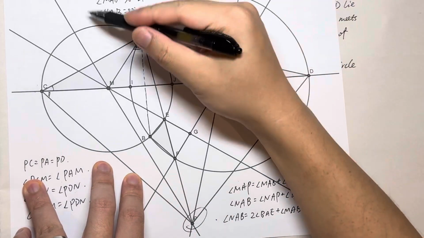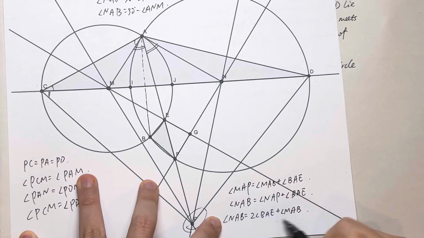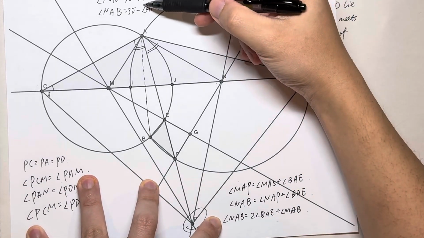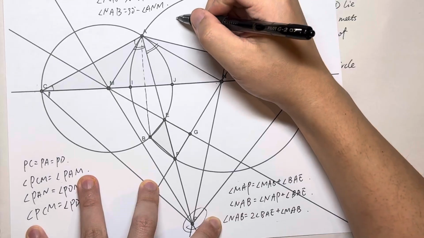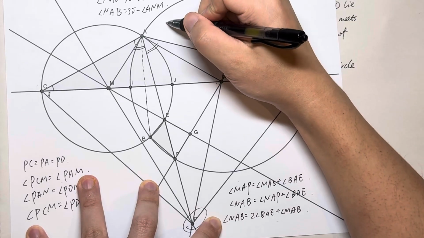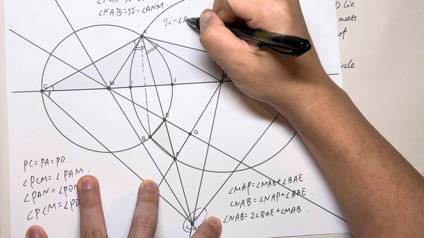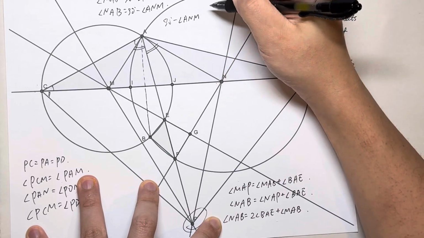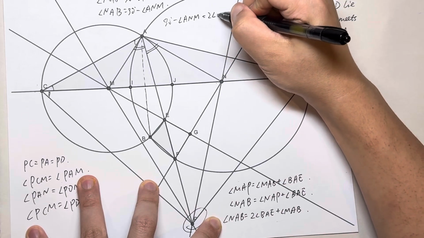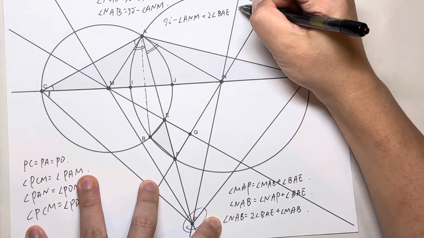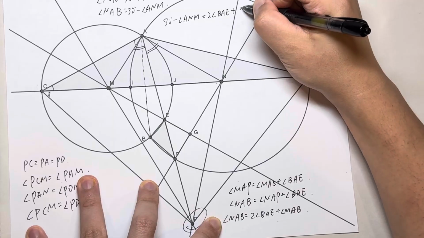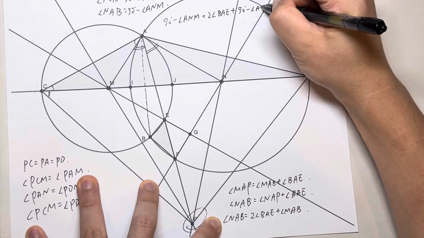Then we put this one into here. Then we have 90 degrees minus angle ANM equals twice angle BAE plus 90 degrees minus angle AMN.